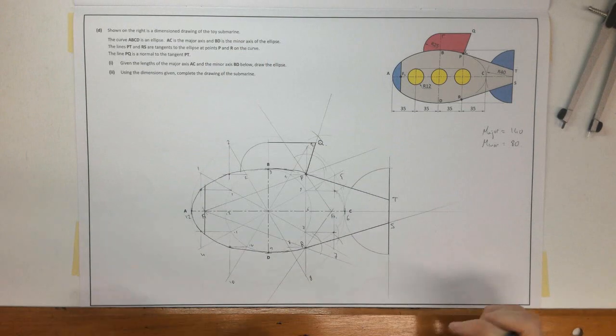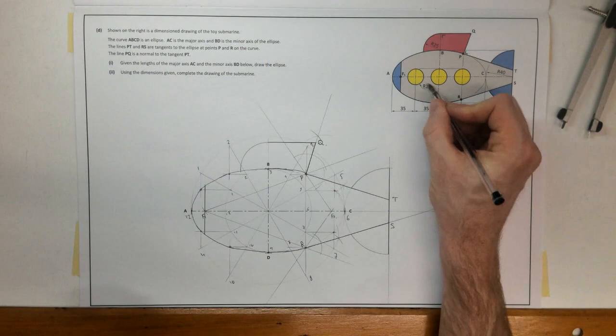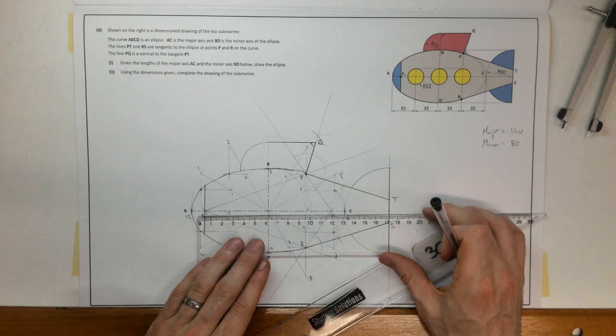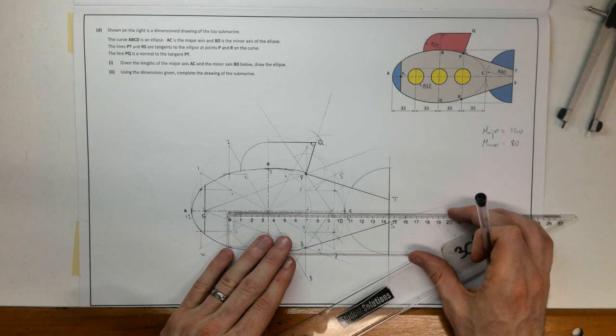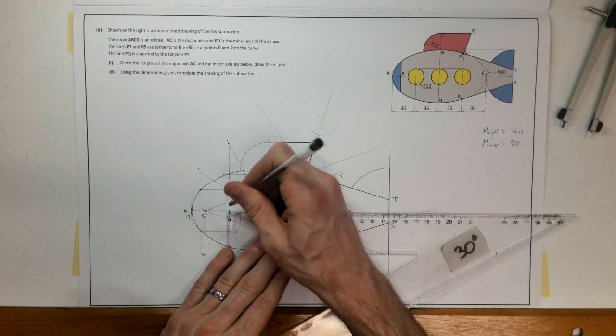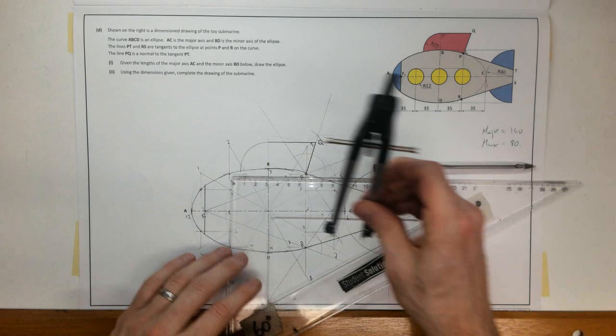Okay, lastly then we've got our 3 portholes, so they are 35 and 35 from center, so 35 either side. Actually got that center there, that there, and radius 12.